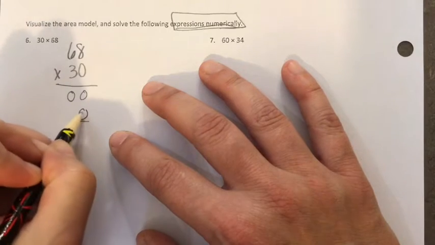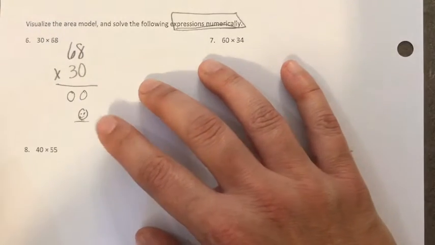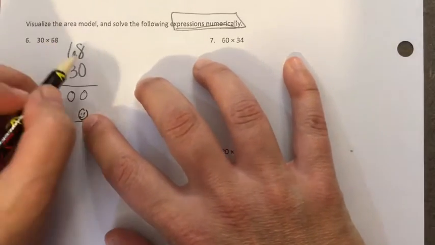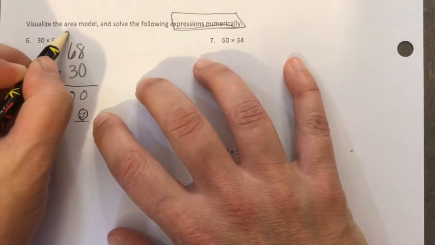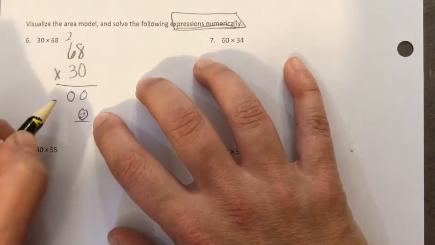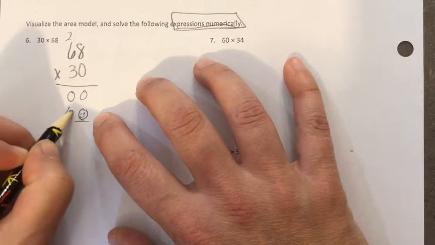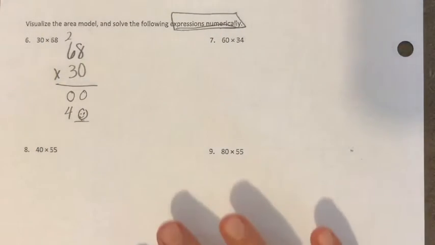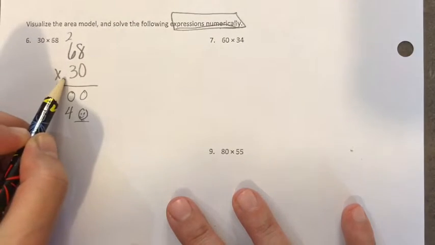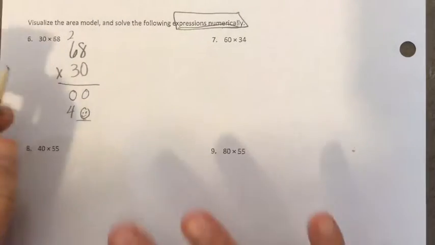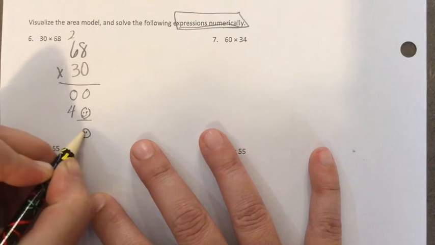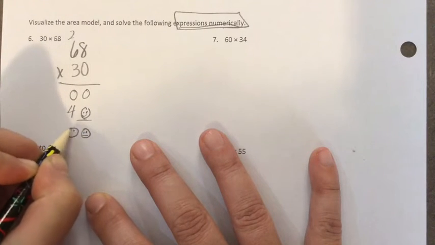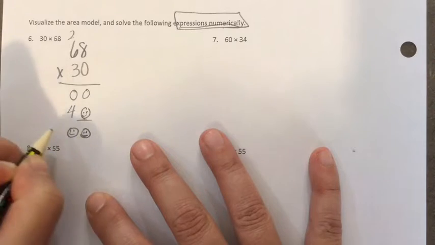I'm going to put my tens place 0 there. 8 times 3, that is 24. Okay? And then I'm going to put 2 happy faces here. That's a happy face, I swear.